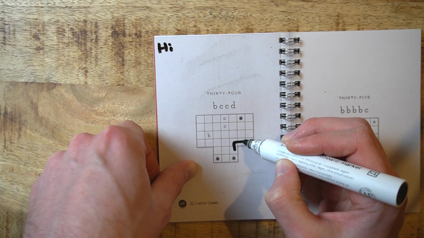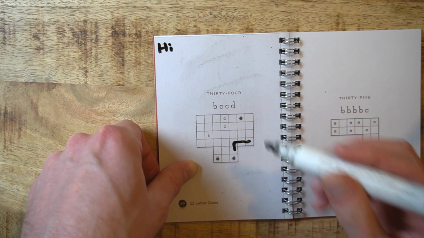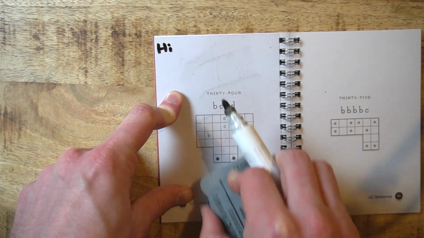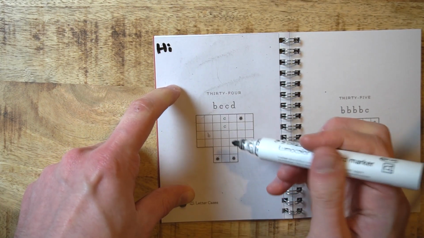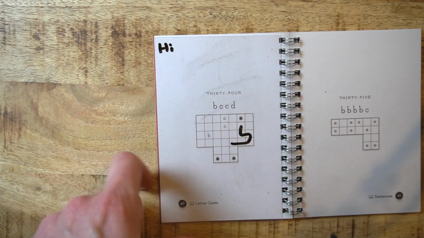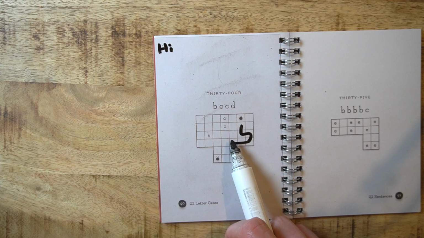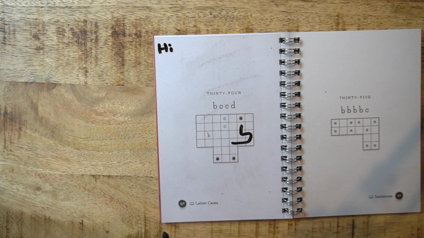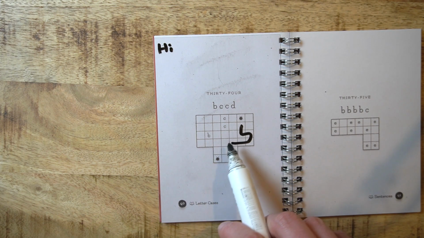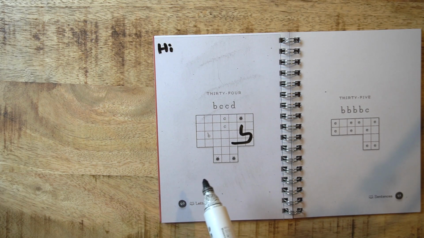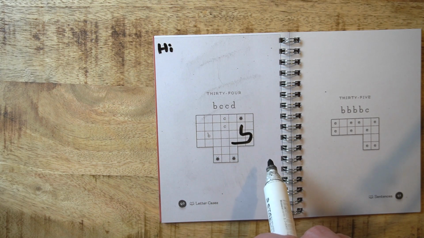And once again, that is not the shape of a D. It's like this. Once again, I can't plug the holes in this to make another shape. I almost can, but I can't.